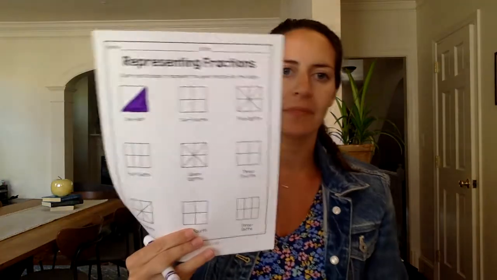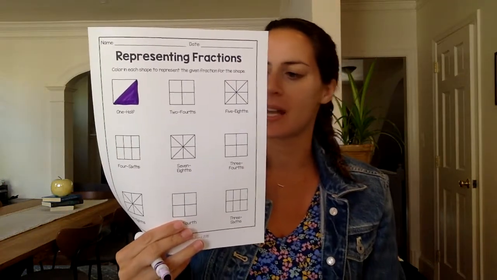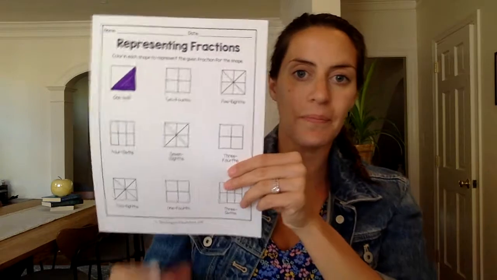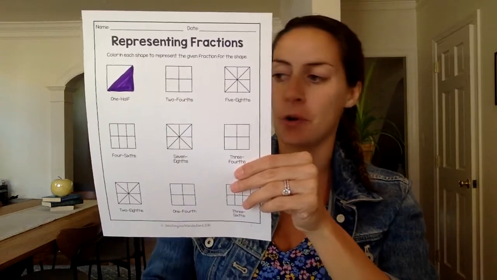They want us to color in 1/2, just one. So I'm going to choose a color. I've just grabbed purple, and I'm going to color in 1/2. All right. 1/2 is shaded. Fabulous. Let's look at one more, and then you're going to do the rest on your own.